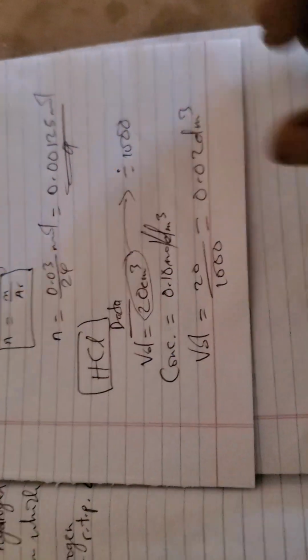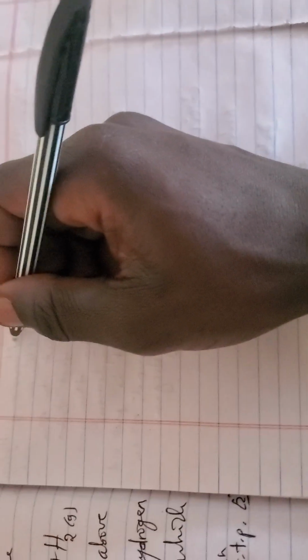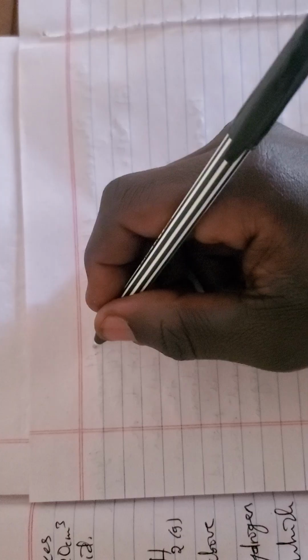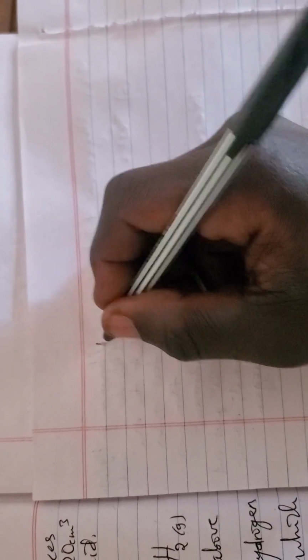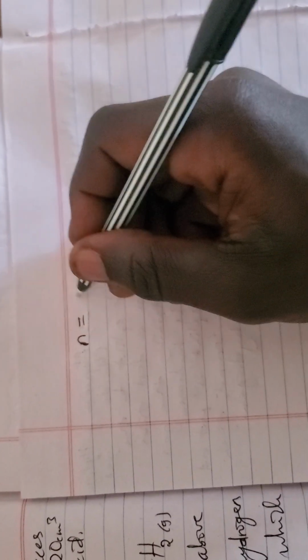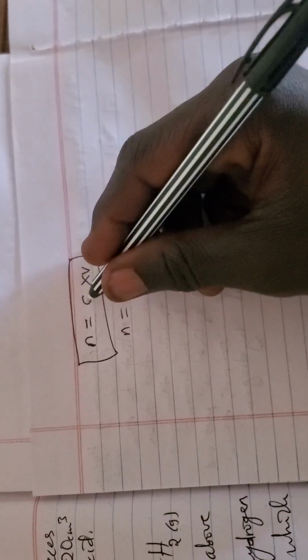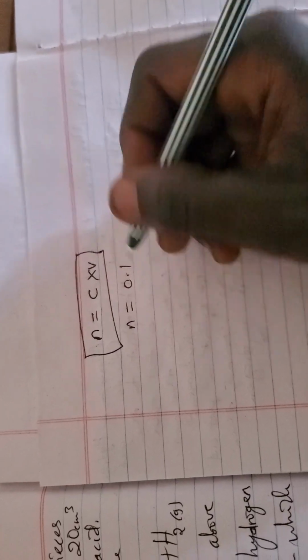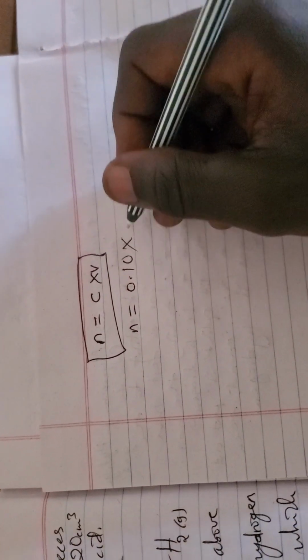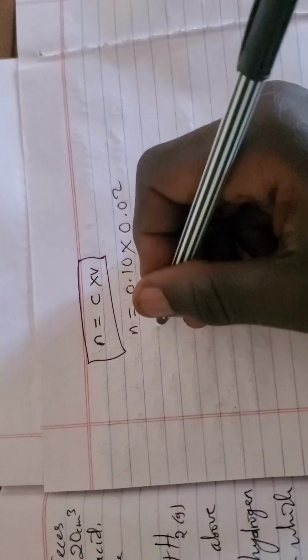Okay, from this point, we are now able to find the moles. We know that the number of moles equals concentration times volume. That is the equation. We have concentration as 0.10 times the volume 0.02.